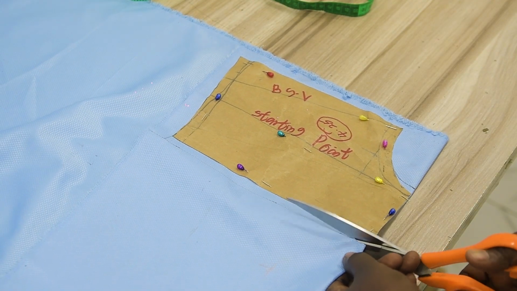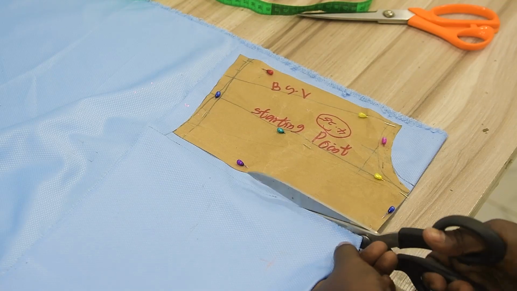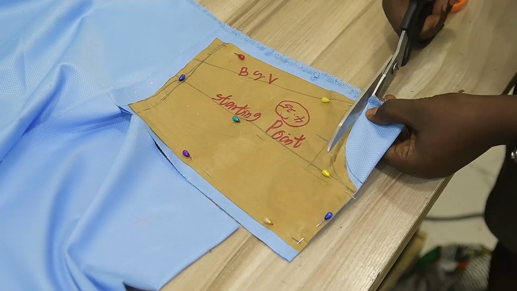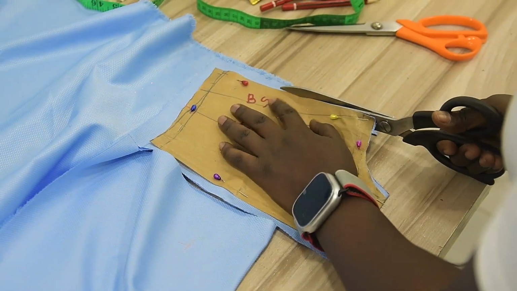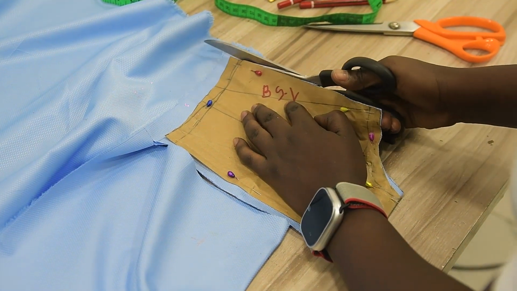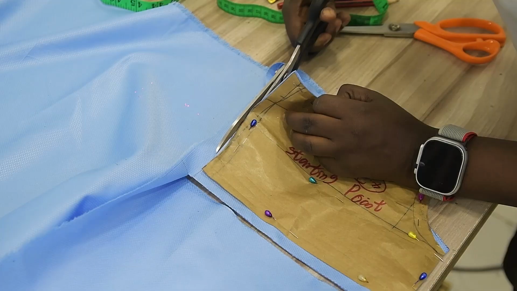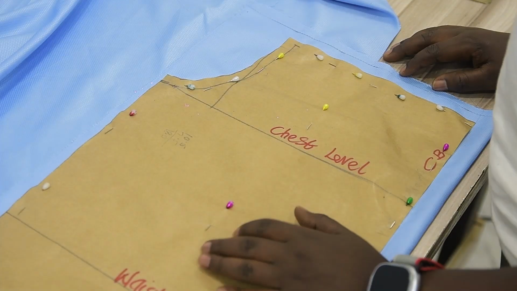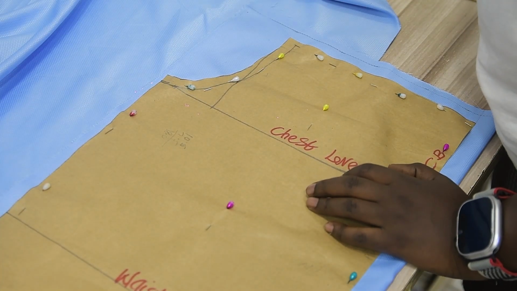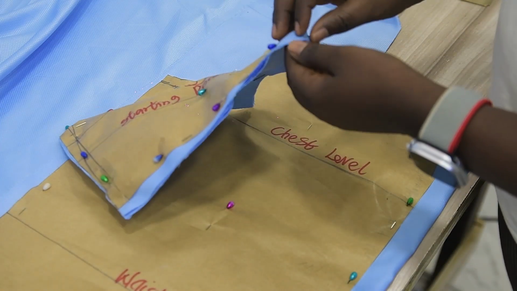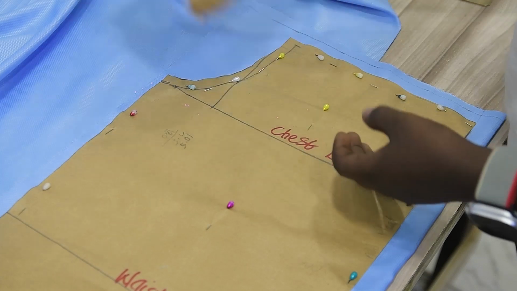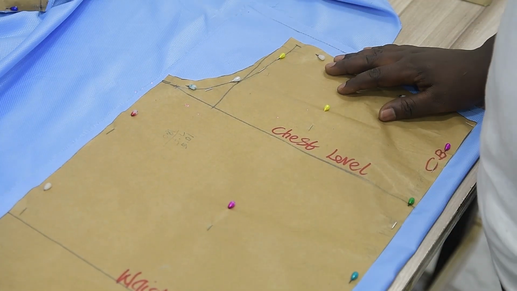I'm going to cut this in 2 places. So guys, after cutting out the yoke, I cut out 2 pieces as I said. So I have this in 2 places. So the next step is to cut the remaining part of the back bodies.